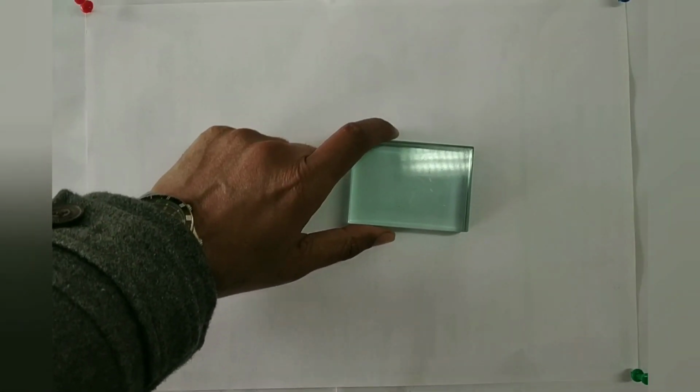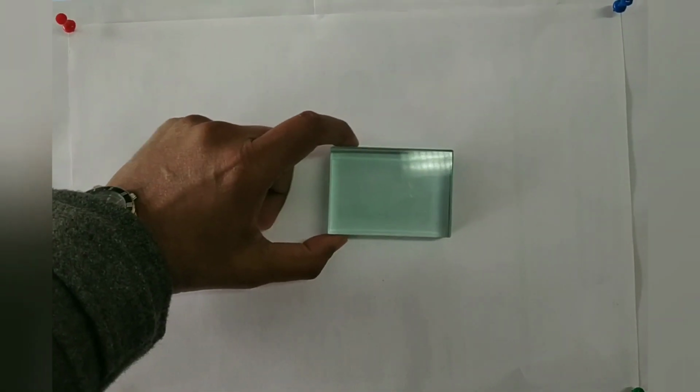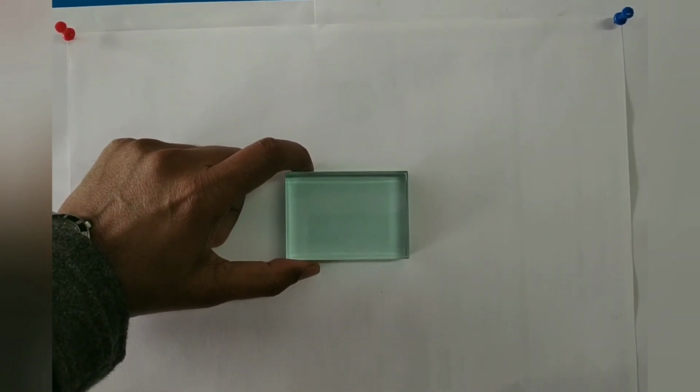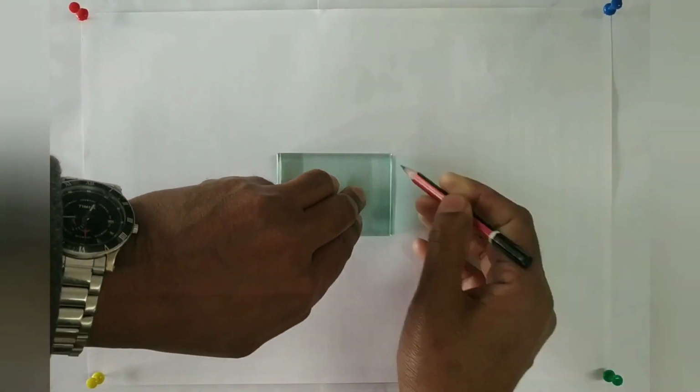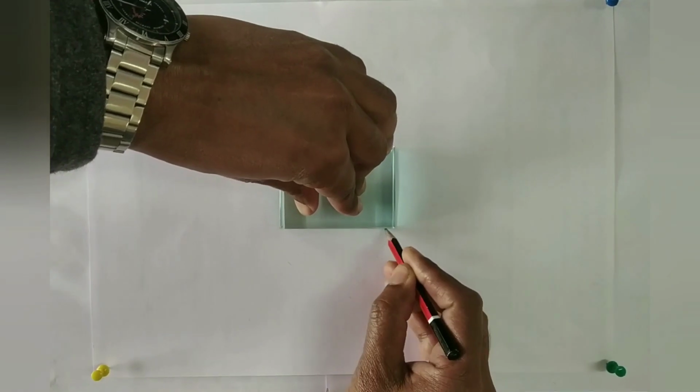Now initially we will fix a white paper on the drawing board and then we will place the glass slab on it. And with the help of a pencil, we will try to mark the boundary of this glass slab.